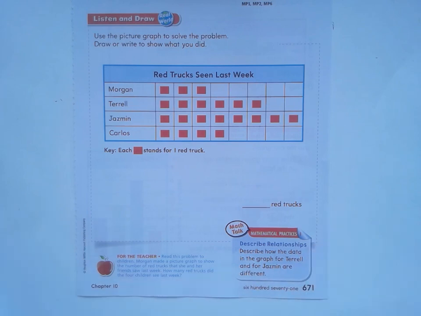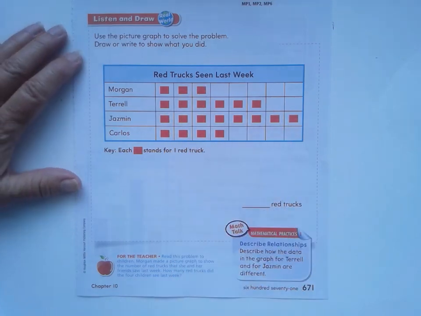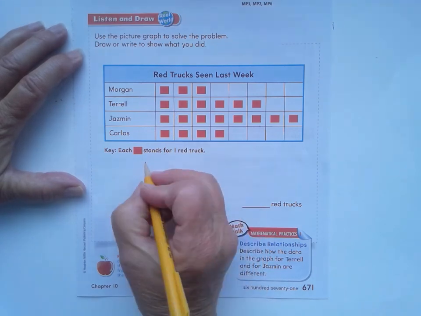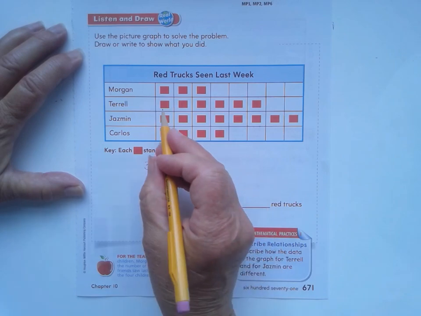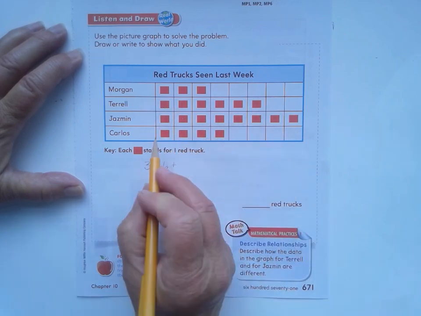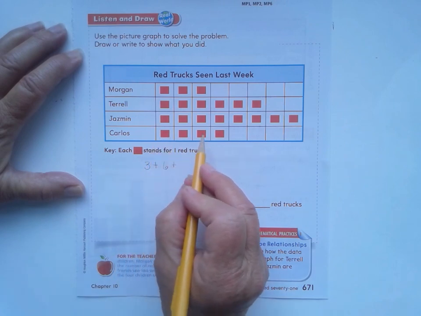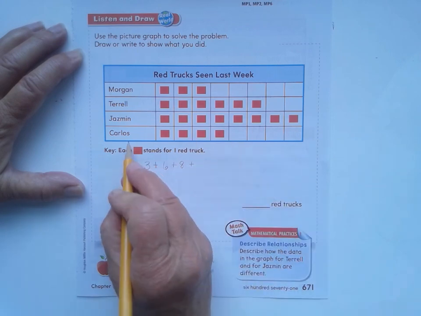So how will we solve that? How will we figure out how many they saw? We could count the red rectangles, or we could do a number sentence, because we need to know how many this is in all. So let's do a number sentence. Morgan saw 3, plus Terrell saw 6, plus Jasmine saw 8, plus Carlos saw 4.